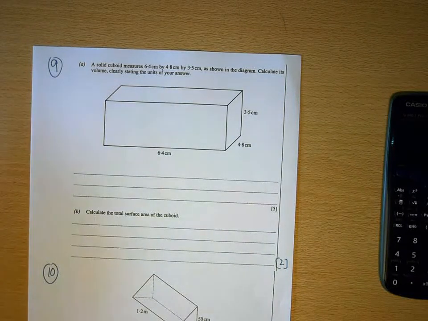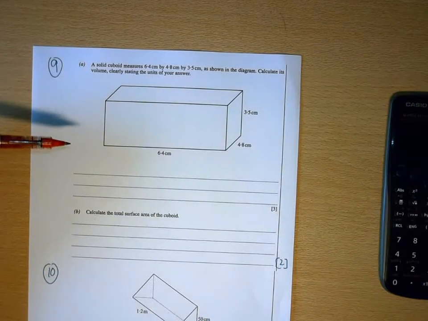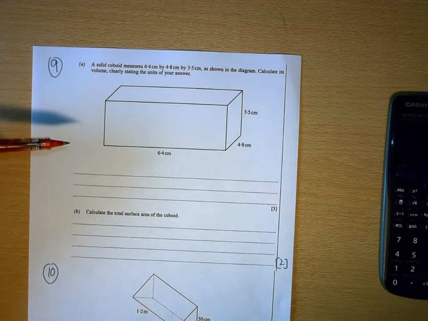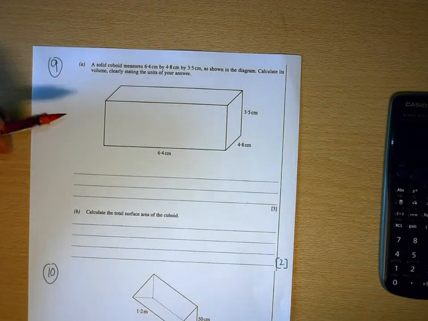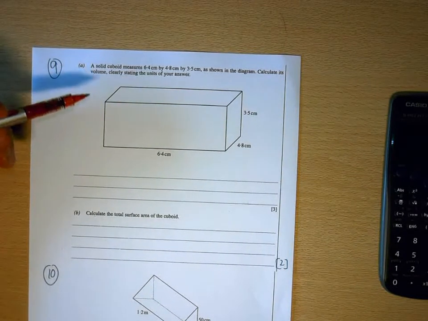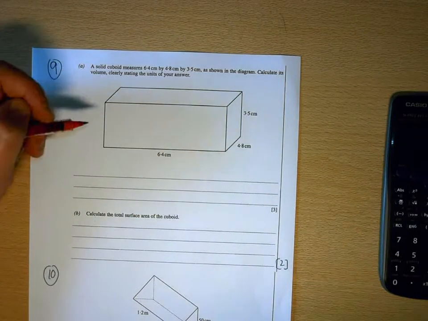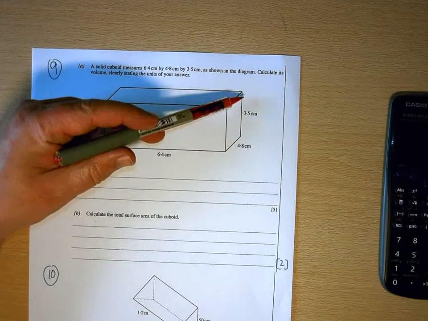Okay, now we're moving on to areas, surface areas and volume. These are other things that you need to be able to deal with without any information given to you. In order to find the volume of a cuboid, and a cuboid is just a rectangular block, you multiply your length by your depth by your height.